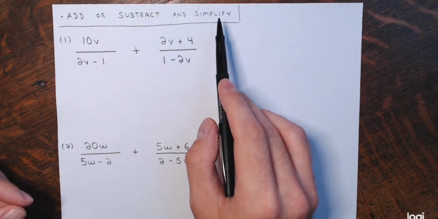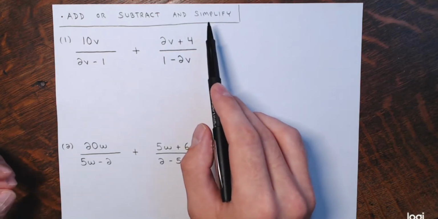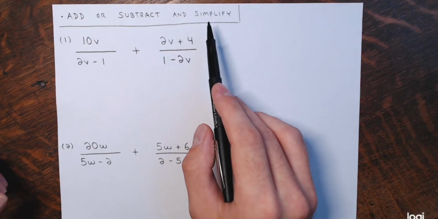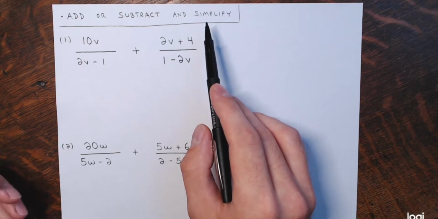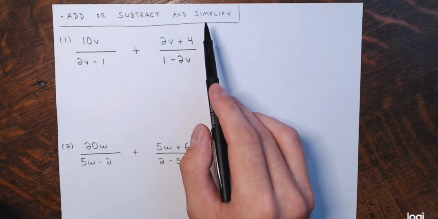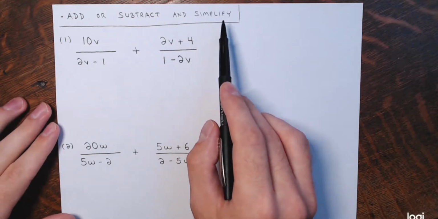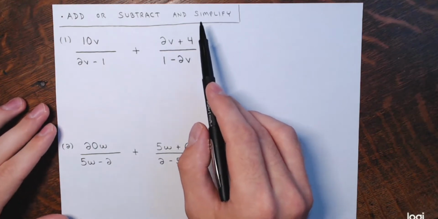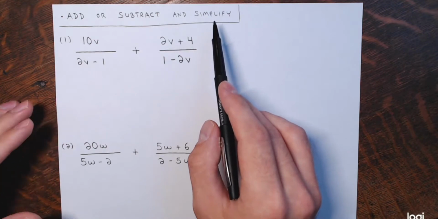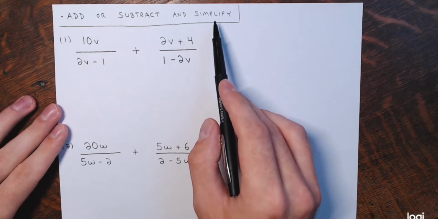A good place to do that would be in Chapter 6 of the OpenStax Intermediate Algebra 2nd edition text. All sections of Chapter 6 are about some method of factoring polynomials. So get into that. And also, if you want, I put up previous videos on factoring and also simplifying fractions from section 7.1 of the same text.